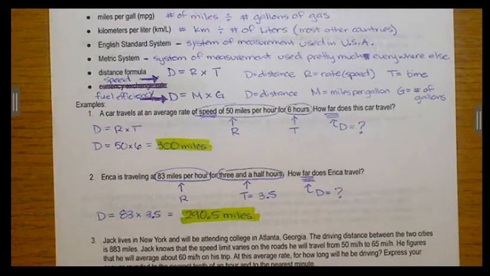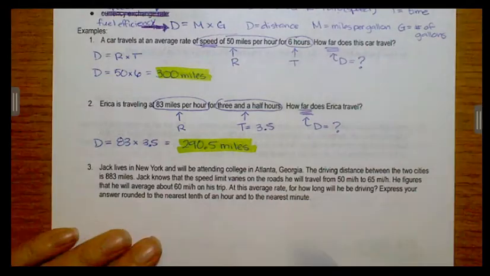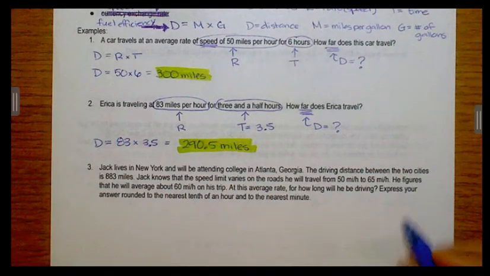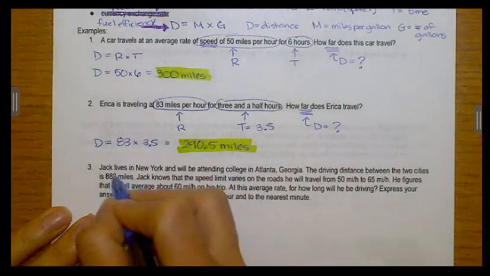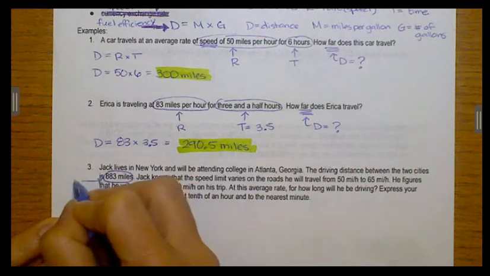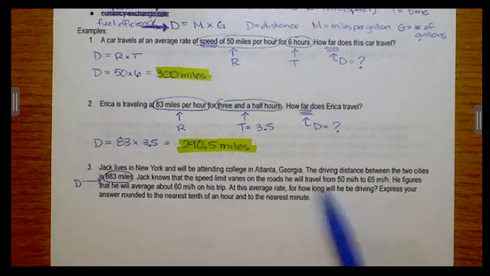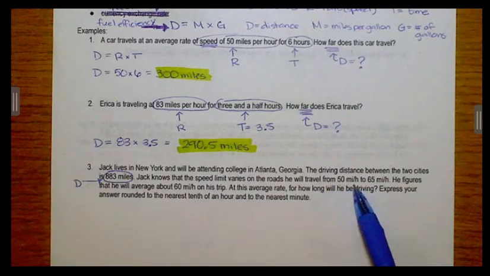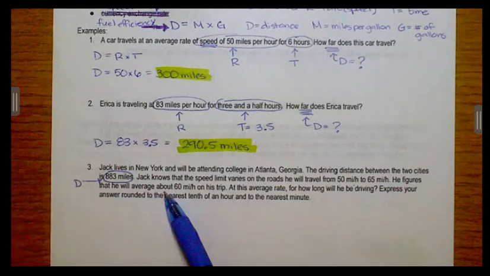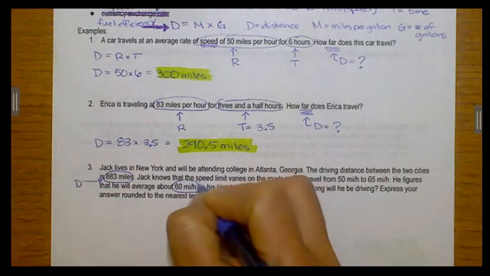Okay, number 3. It says Jack lives in New York and will be attending college in Atlanta, Georgia. The driving distance between the 2 cities is 883 miles. So it looks like they're giving us a distance right here. Jack knows the speed limit varies on the roads he will travel from 50 miles per hour to 65 miles per hour. He figures that he will average about 60 miles per hour on his trip. So this is his rate right here.